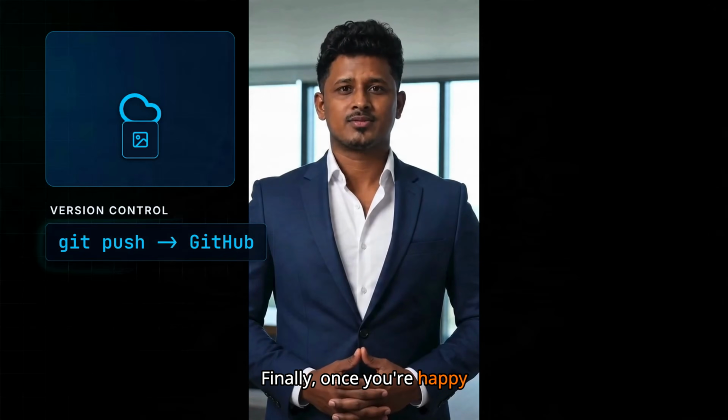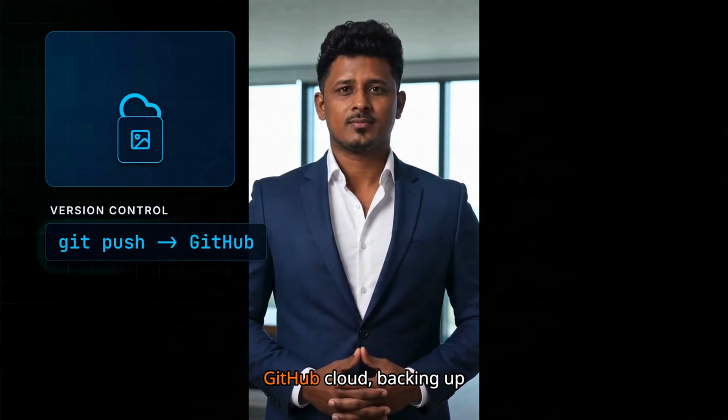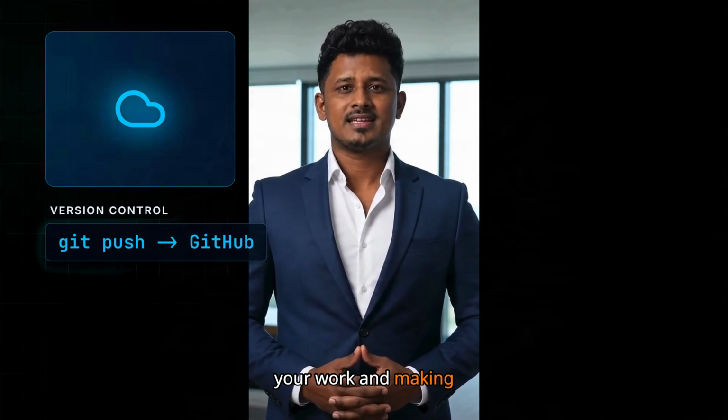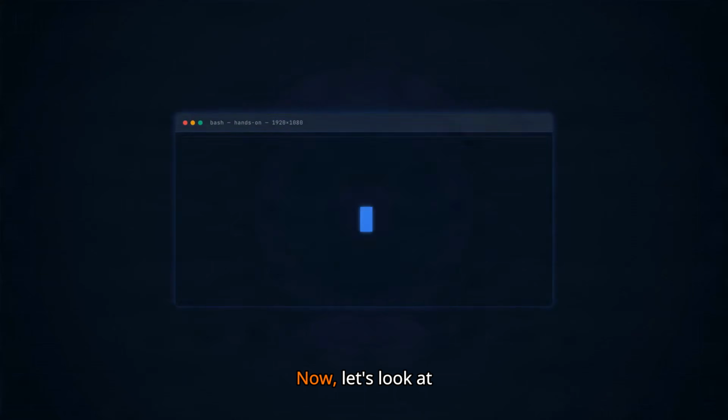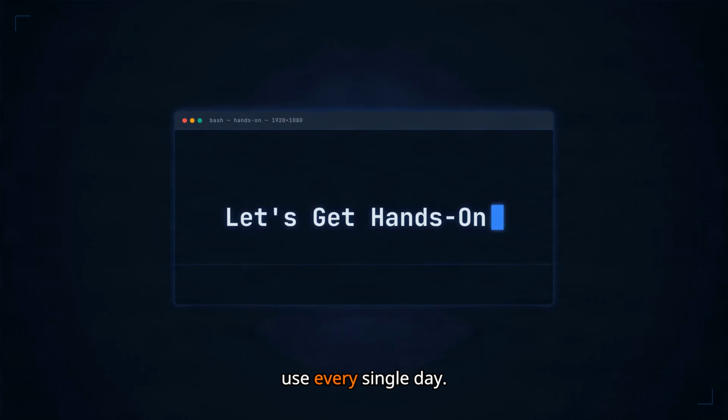Finally, once you're happy with your local saves, you run git push. This sends your local commits up to the GitHub cloud, backing up your work and making it accessible to your team. Now, let's look at the actual commands you'll use every single day.